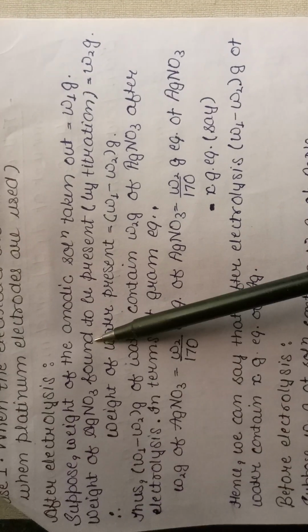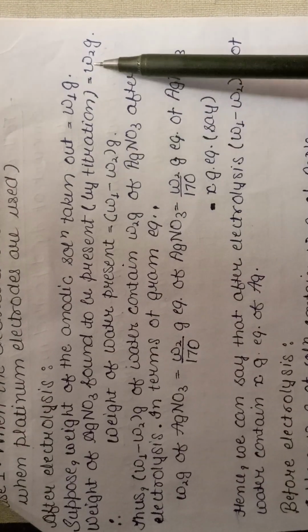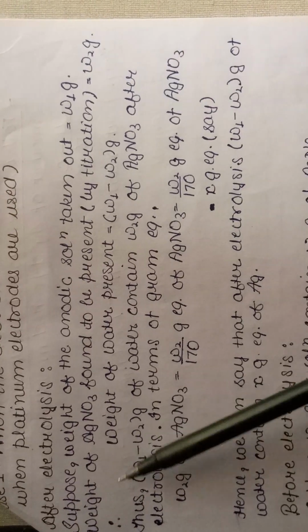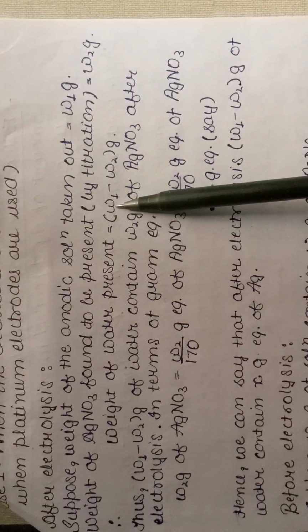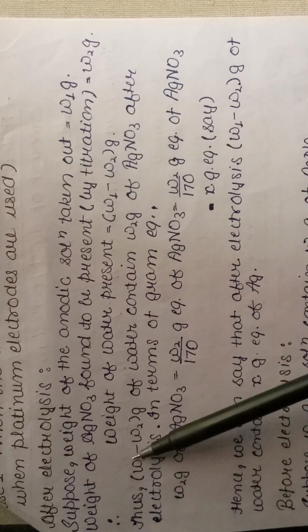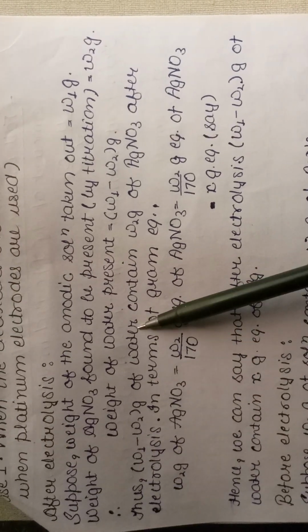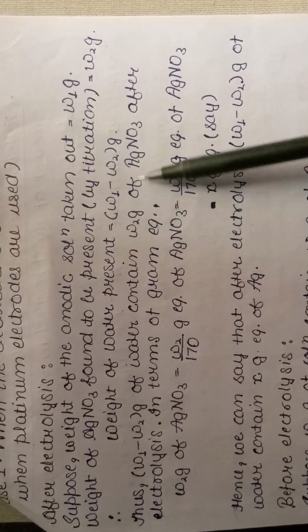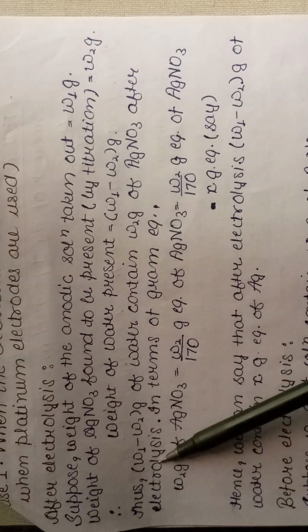The weight of AgNO3 found to be present by titration is W2 gram. Therefore, the weight of water present is W1 minus W2 gram. Thus, W1 minus W2 gram of water contain W2 gram of AgNO3 after electrolysis.